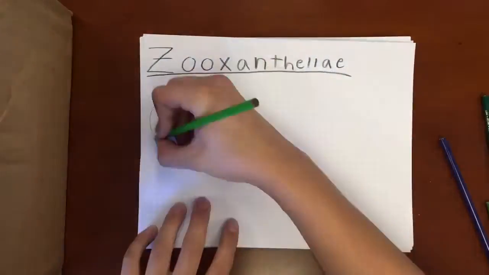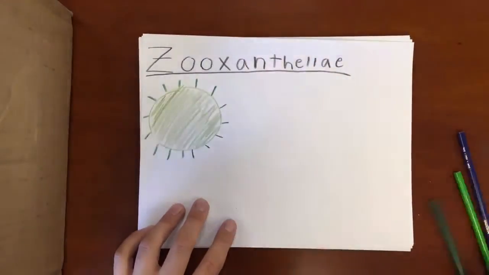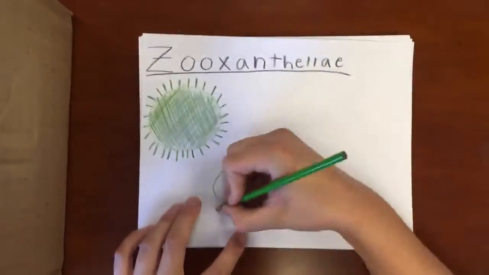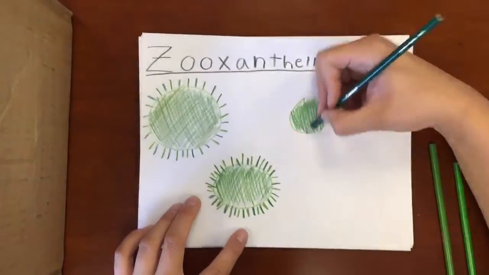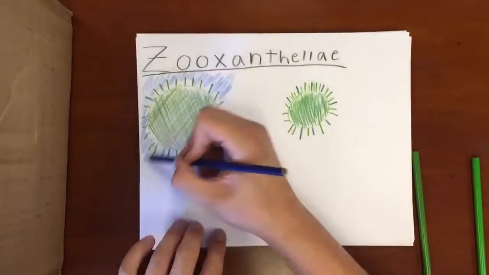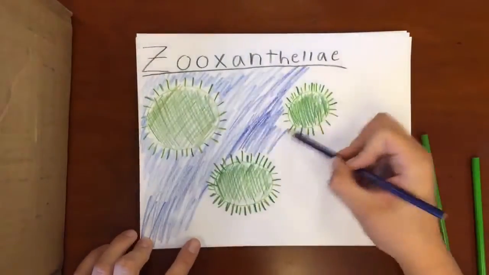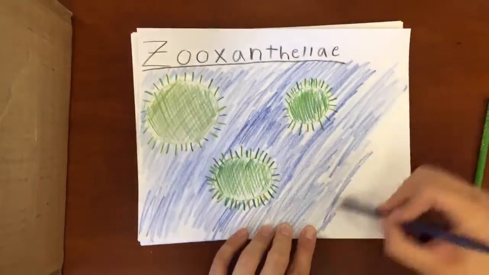Zooxanthellae is basically a microscopic photosynthetic bacteria, specifically a dinoflagellate, or with two flagella, that makes up a special blue-green algae that lives inside the tissues of coral polyps. So what does all this mean? Well, before we can really understand how zooxanthellae work, we need to understand what a coral is.